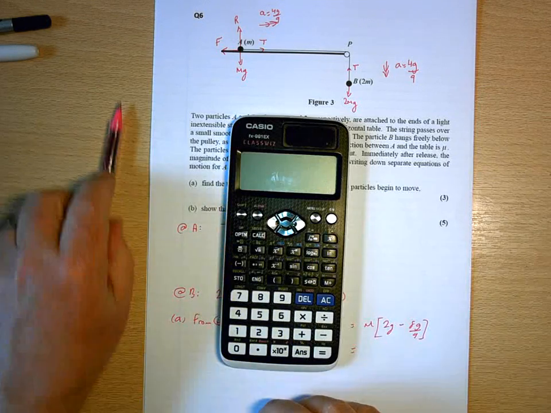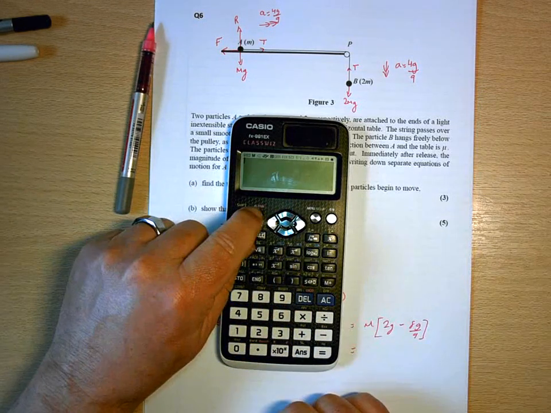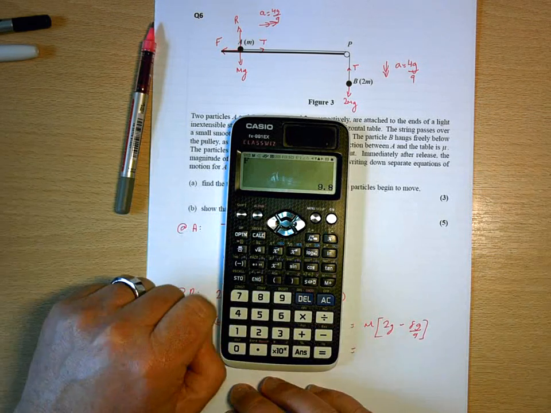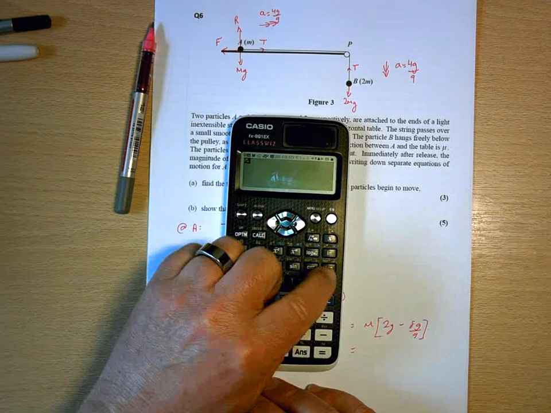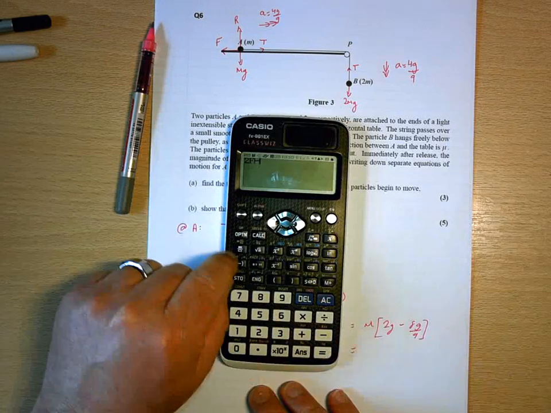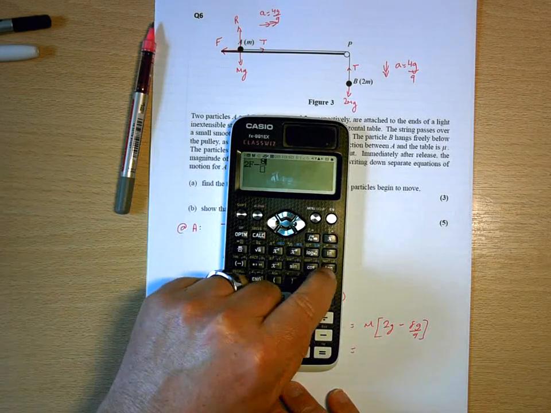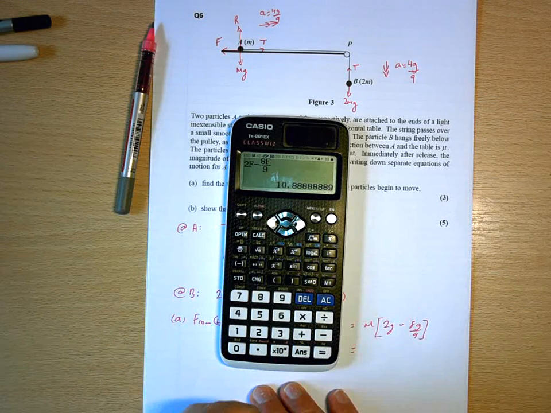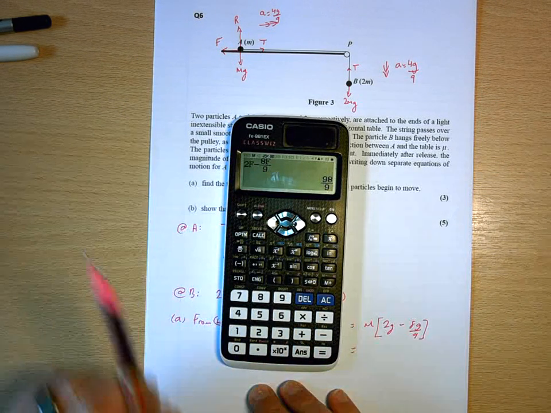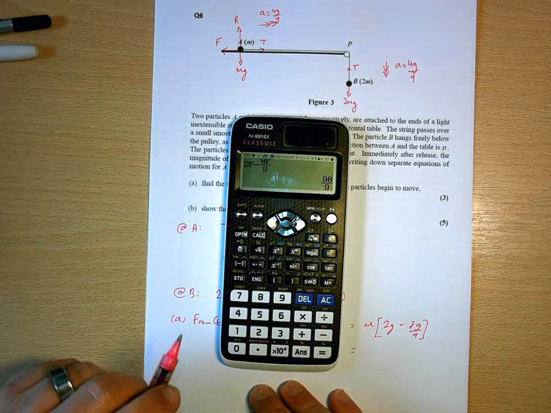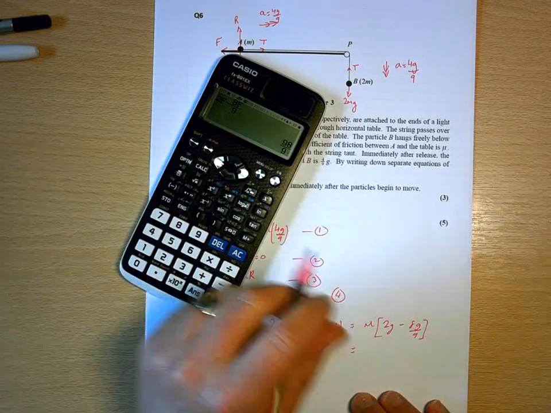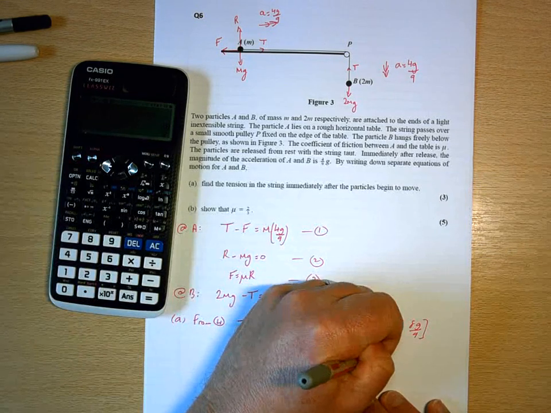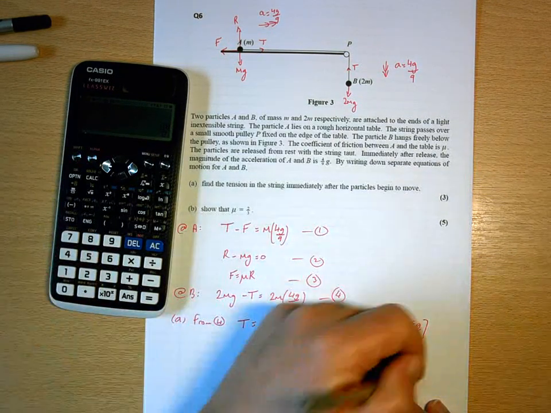If you remember from class, I store g in F, so I'm going to have 2g minus 8g/9 equals 98/9 m, Newtons.